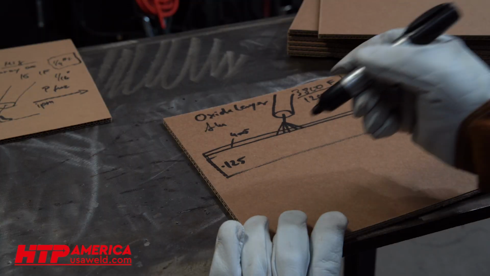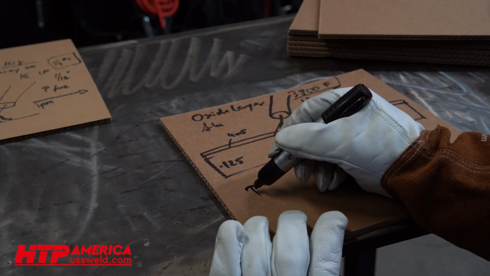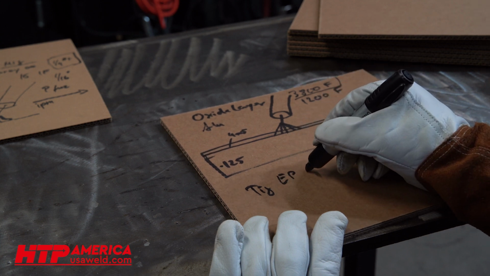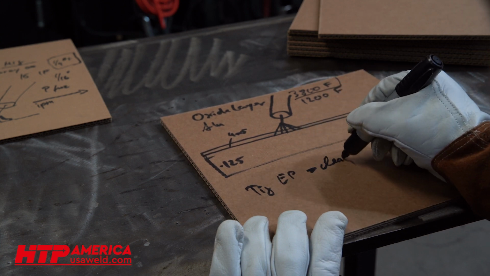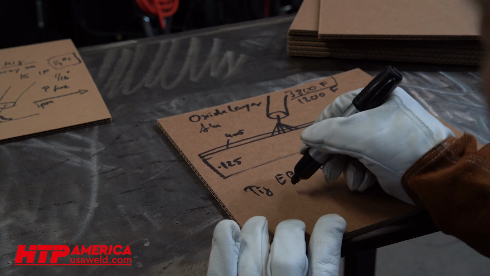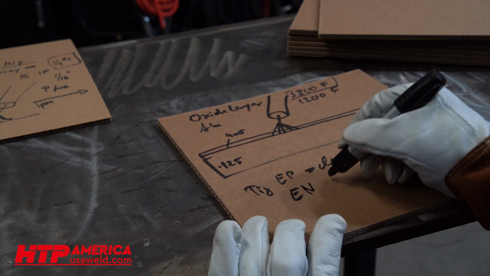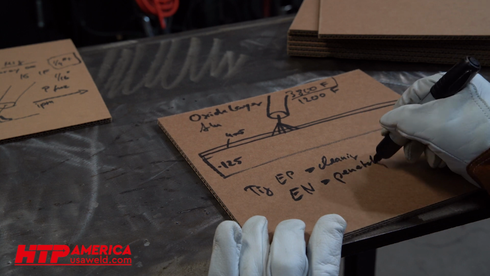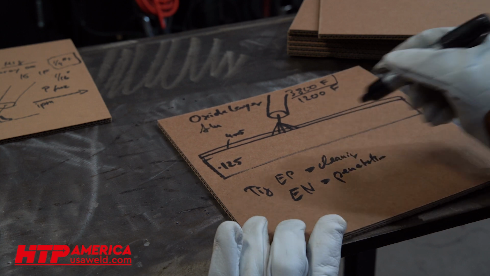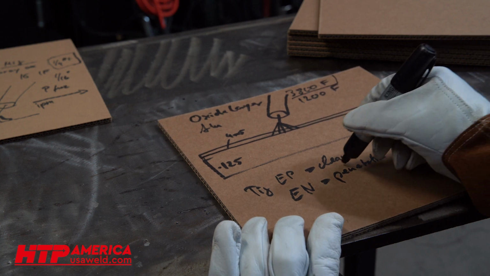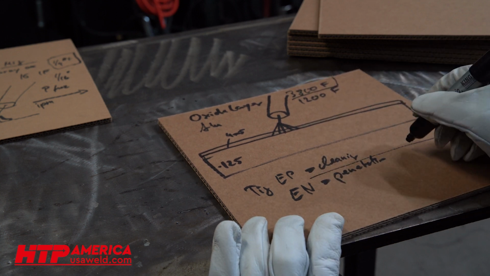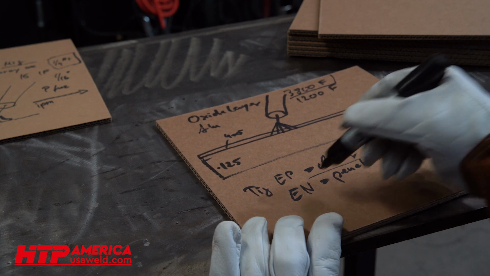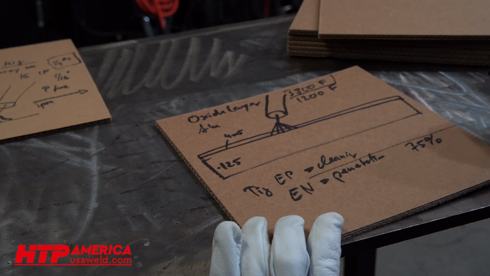When you look at TIG, your EP is typically your cleaning. And then your EN is typically your penetration. And you set this on the balance, and if you set this on a balance on a Miller or HDP machine, typically you have it at 75% your balance, which refers to a 75% electrode negative.